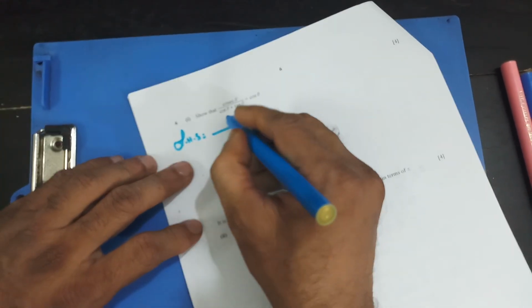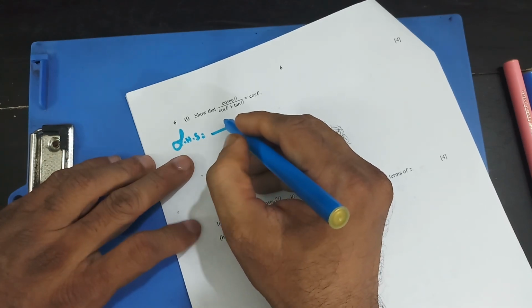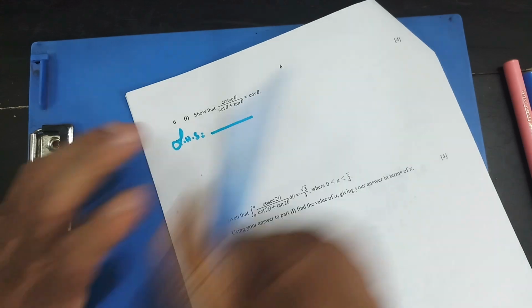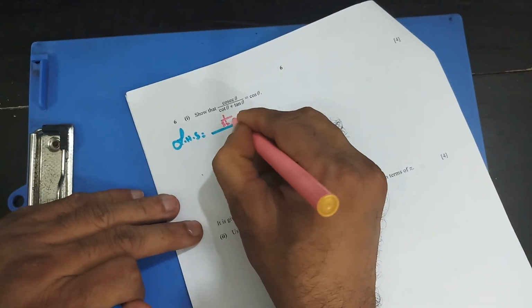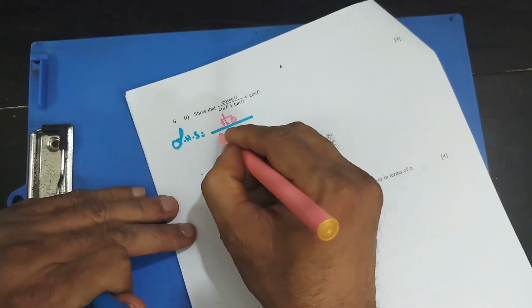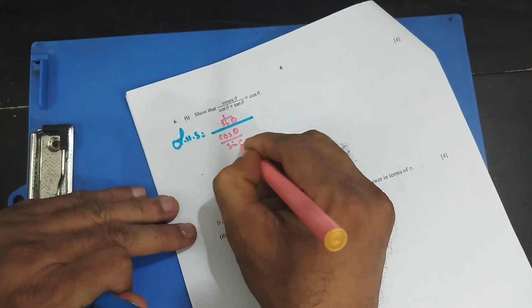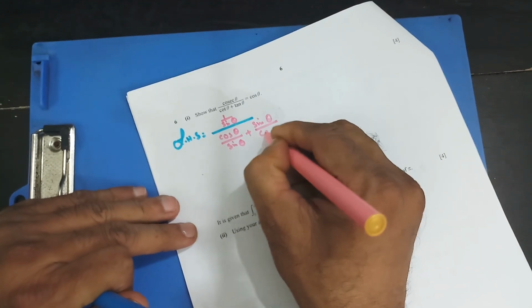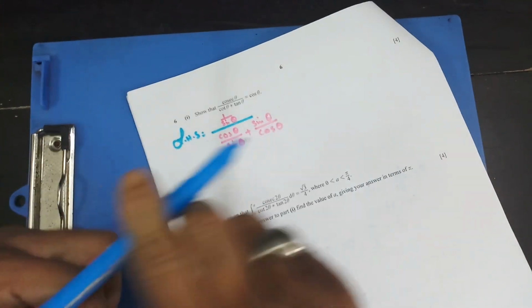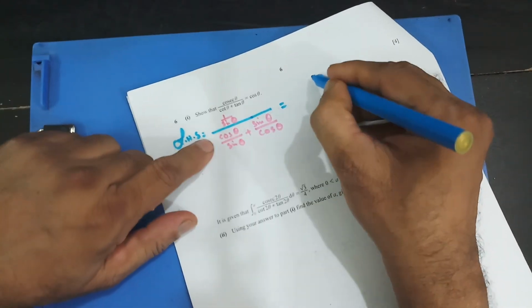Cosec theta can be written as 1 by sine theta. So let me use that, 1 by sine theta. And cot theta can be written as cos theta by sine theta, plus tan theta can be written as sine theta by cos theta. All right, now what are we going to do? I'm going to do some simplification.